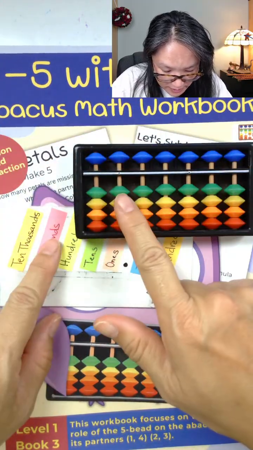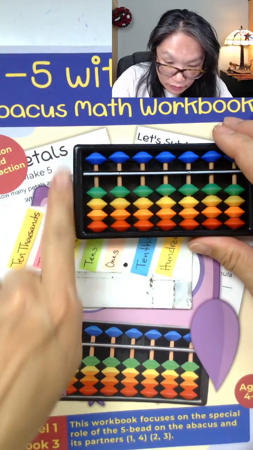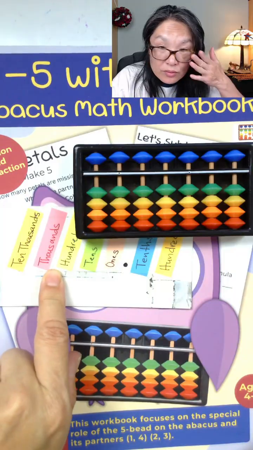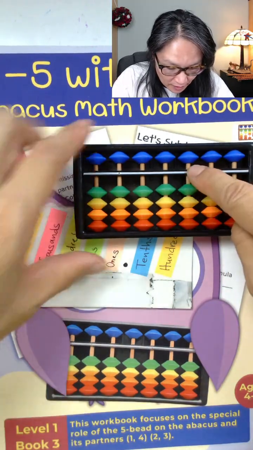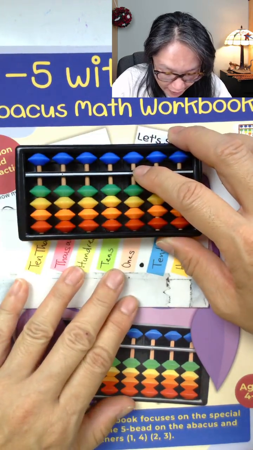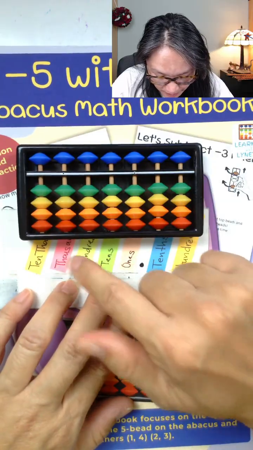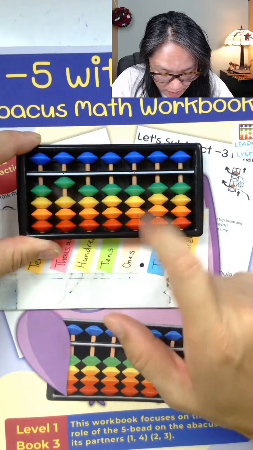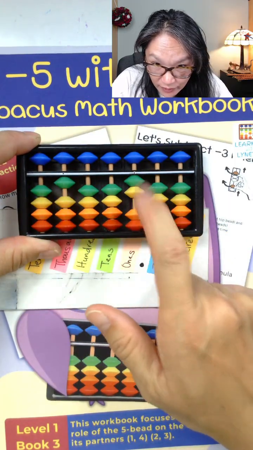Then it would be 1s, 10s, but now I have no more room for hundreds and no more room for thousands. But when I choose... Okay, Charizard, I choose you! If I choose this one, now I have a lot more columns to have my digits: my ones, my tens, my hundreds, my thousands, my 10,000s. So if I look at it, I could do 1,000. I could do 1,001, 1,002.